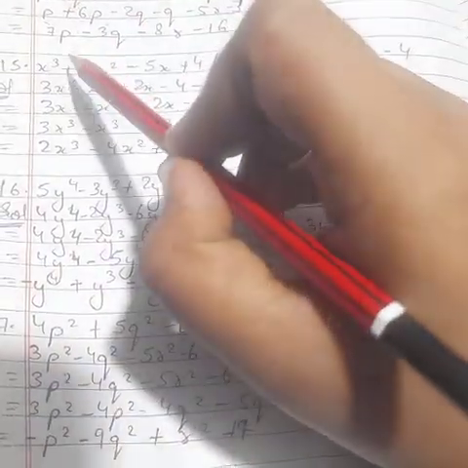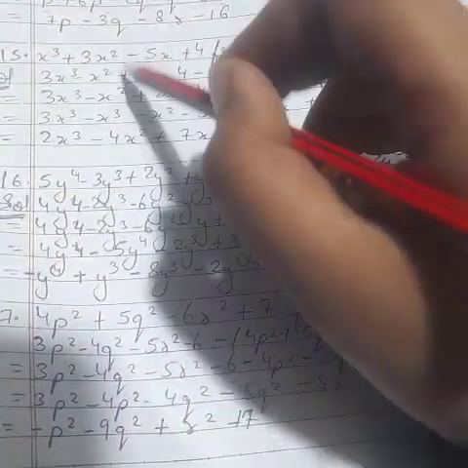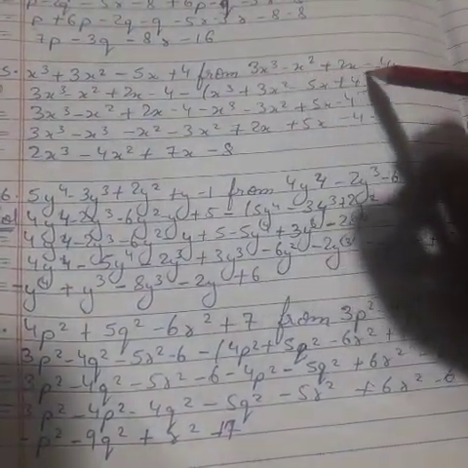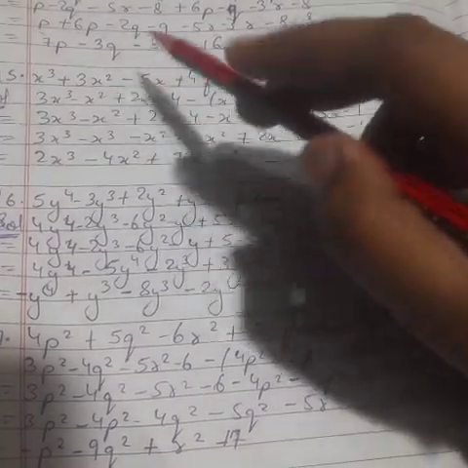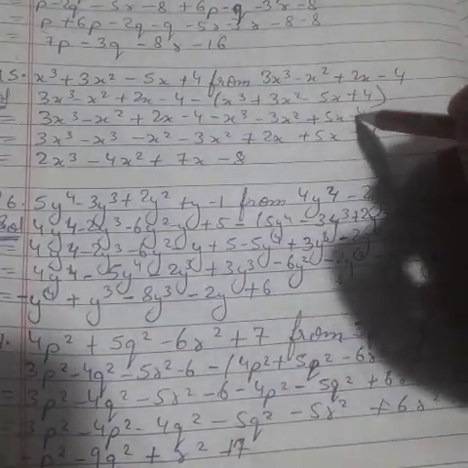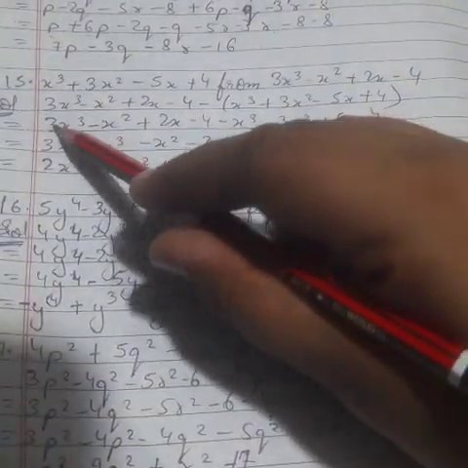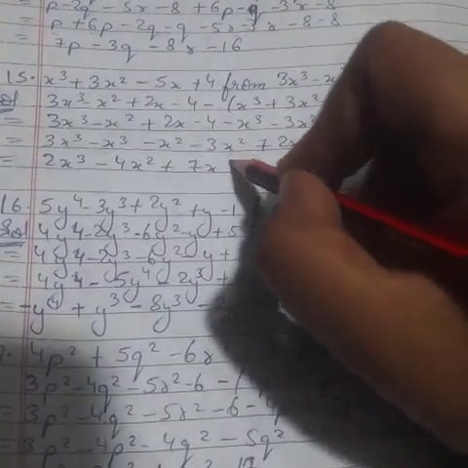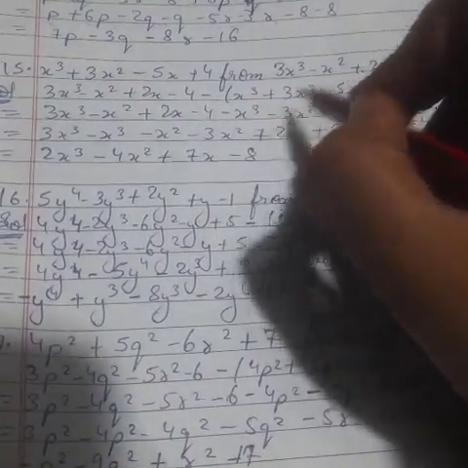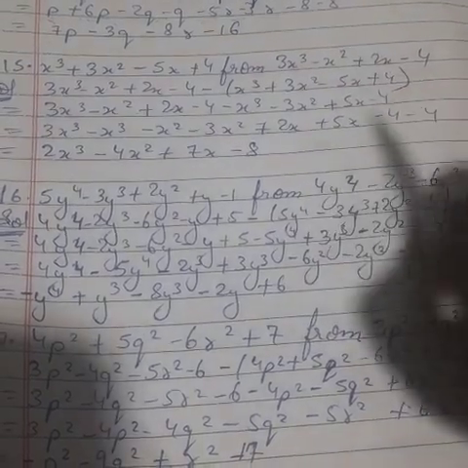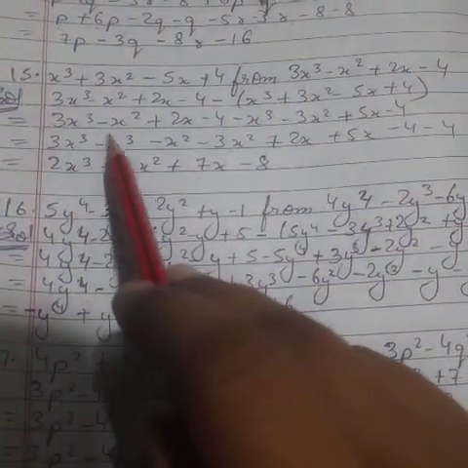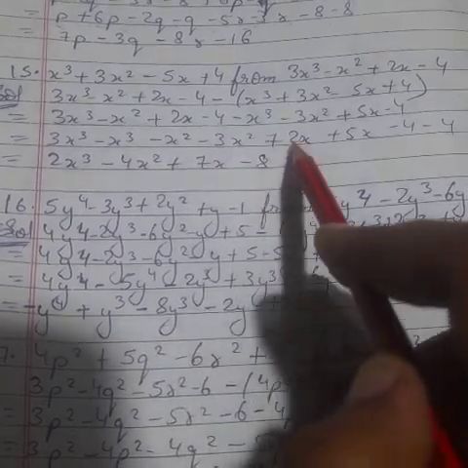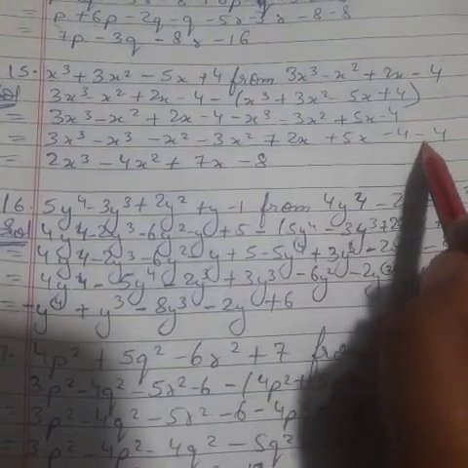15th question. x cube plus 3x square minus 5x plus 4 from 3x cube minus x square plus 2x minus 4. This expression first, then the second expression, that too in a bracket. This first expression without any changes will be copied. Here, this expression's signs will be changed. Positive to negative, positive, negative, negative, positive, positive, negative. Now, terms with the same variables together. x cube, minus x square, minus 3x square, plus 2x, plus 5x, minus 4, minus 4.